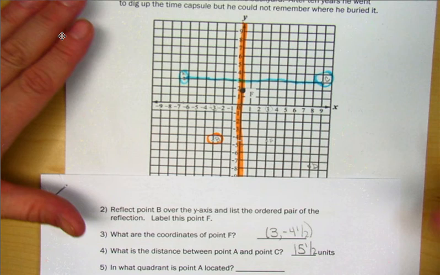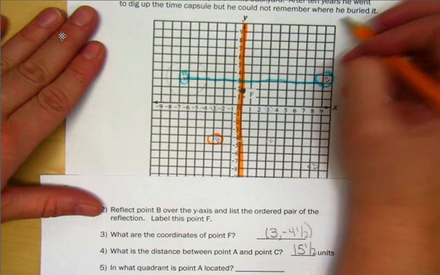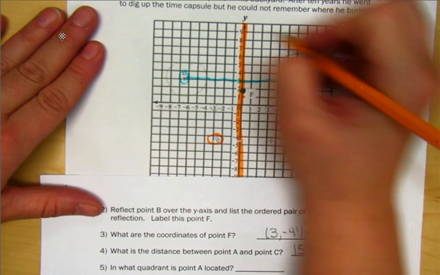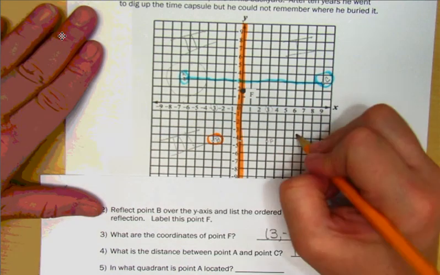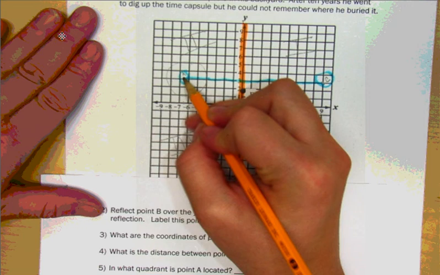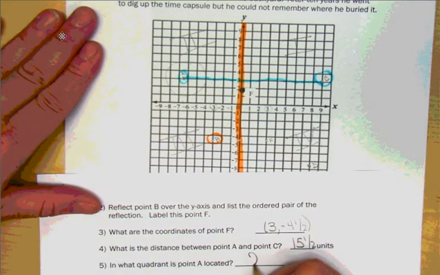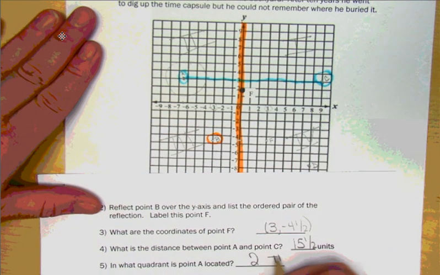Now it says, what quadrant is point A in? Well, I know this is quadrant 1, this is quadrant 2, this is quadrant 3, and this is quadrant 4. So point A is in quadrant 2, or you can write it using Roman numerals.